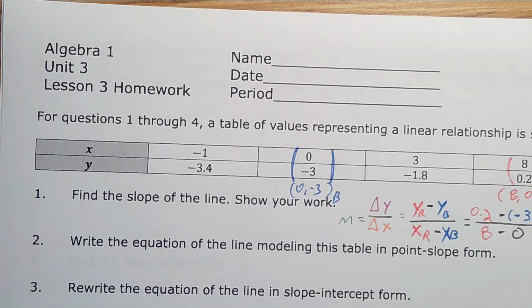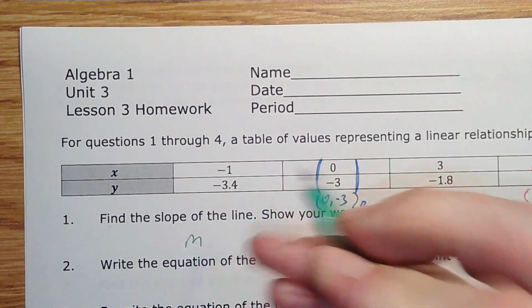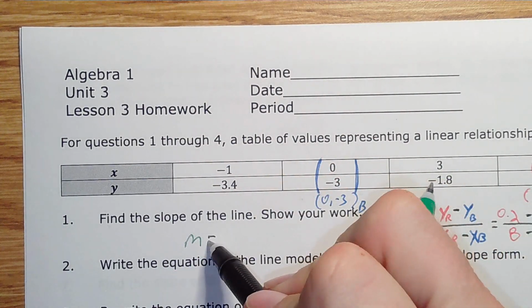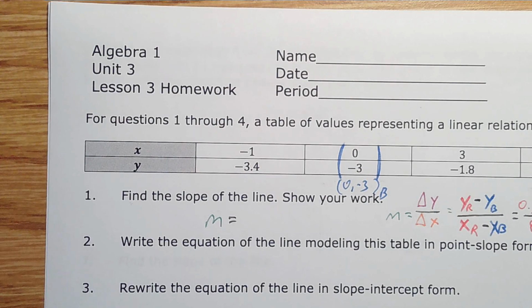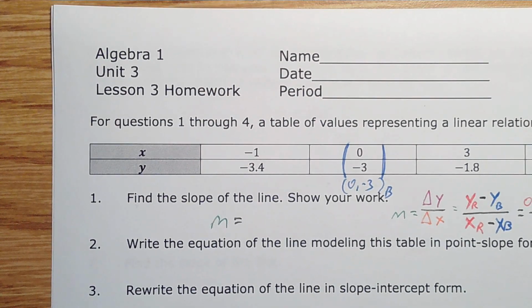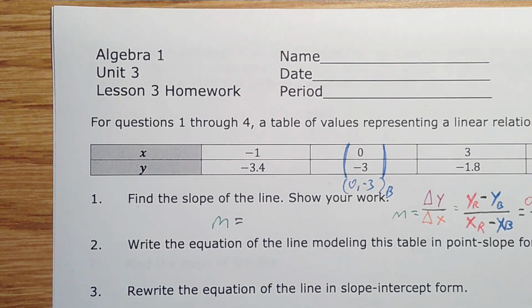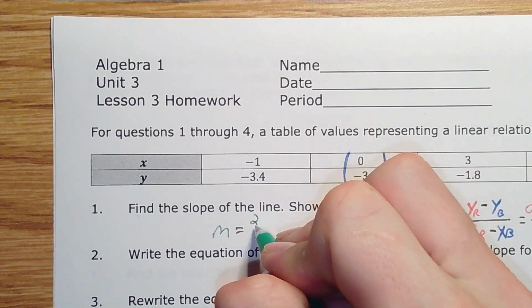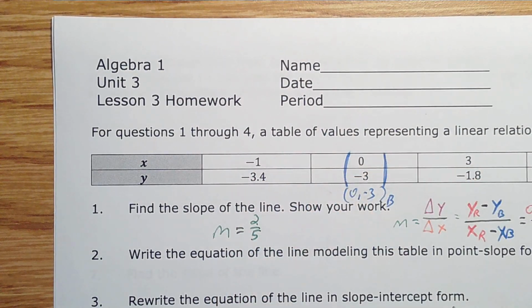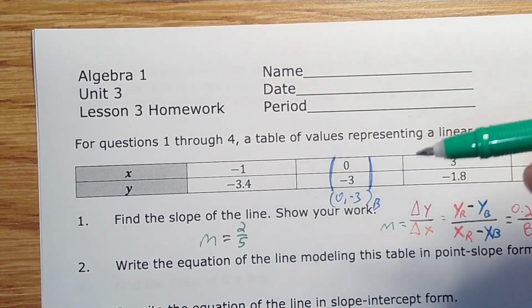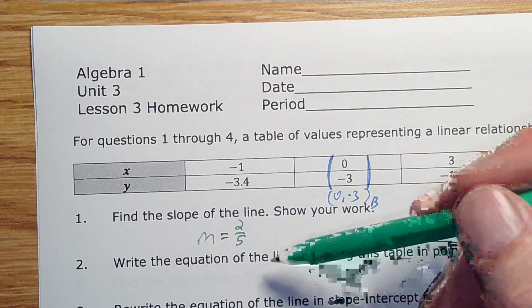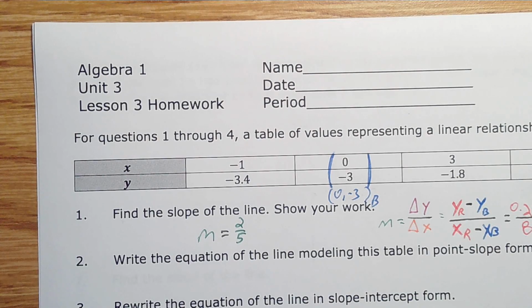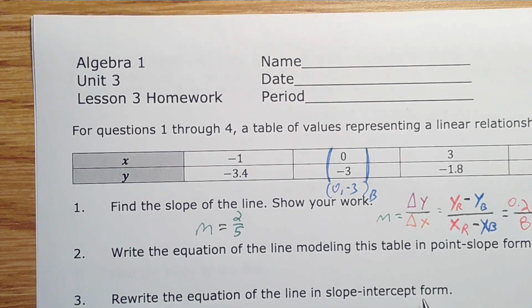Green M equals 2/5. I'm just going to write this as green equals 2/5. So every 2 up, it goes over 5. It's positive. Okay, so this is a sloping up line.